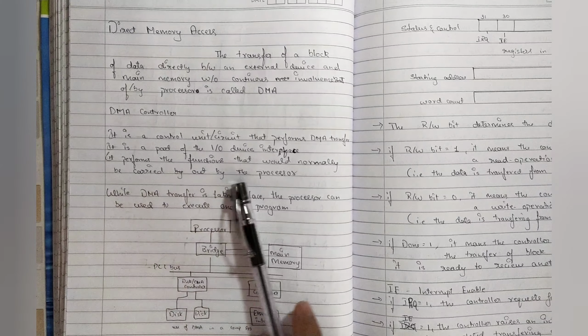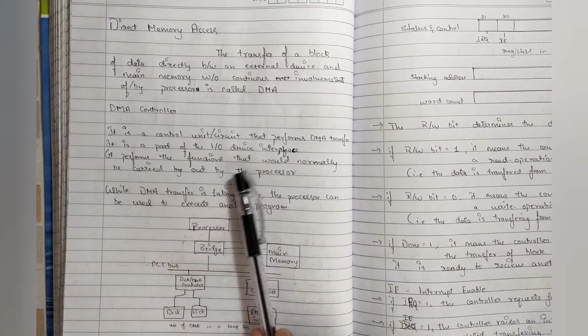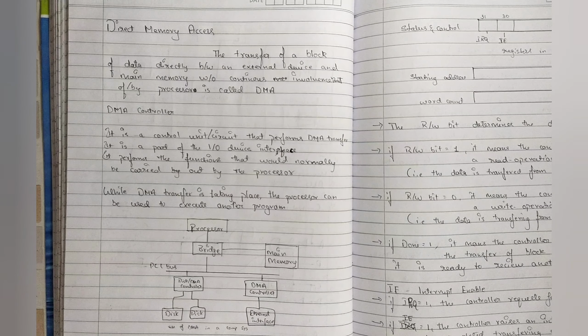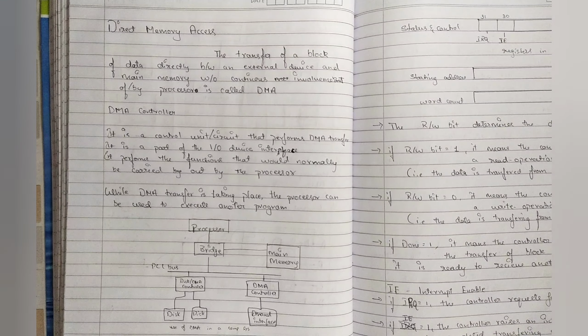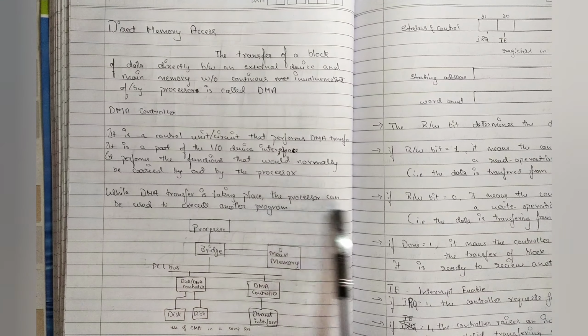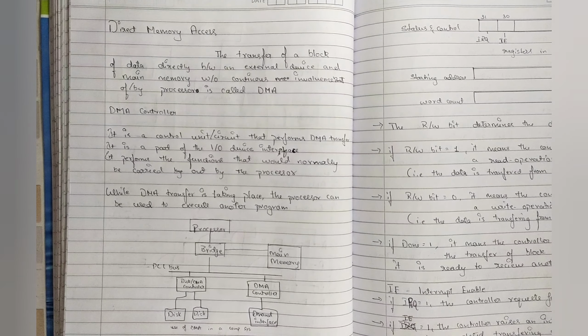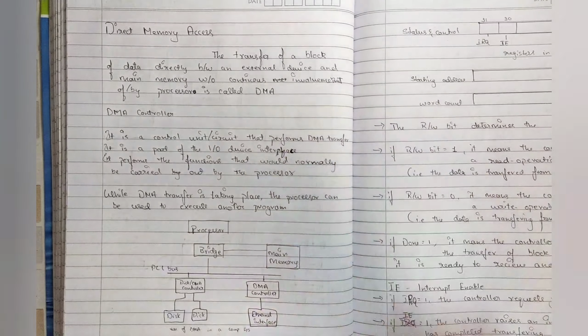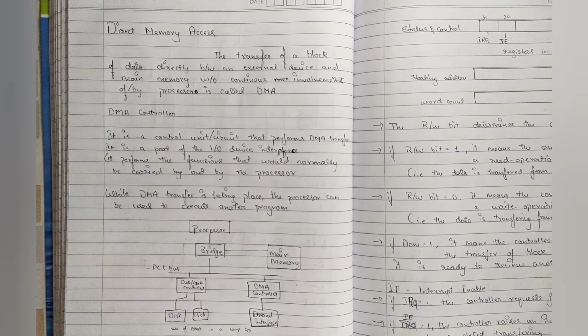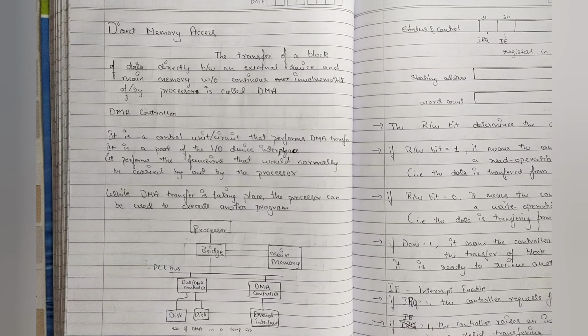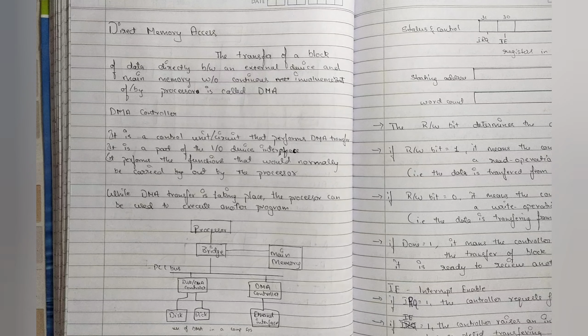It is a part of the I/O device interface. It performs the functions that would normally be carried out by the processor. While DMA transfer is taking place, the processor can be used to execute another program. So what does this mean? This DMA controller is a control unit which performs the direct memory access. With the help of the DMA controller itself, we can access the memory directly.